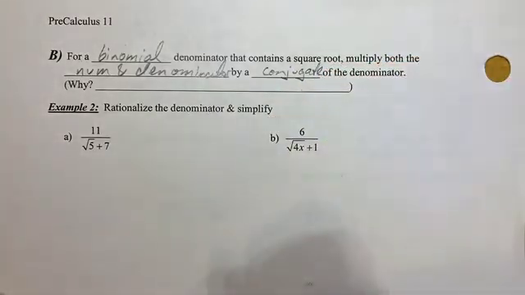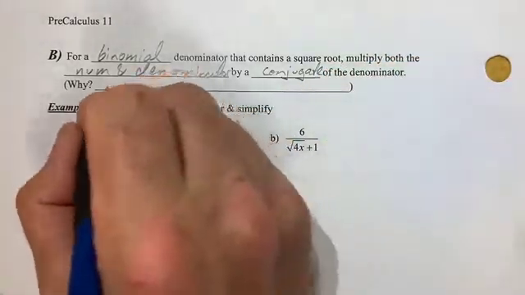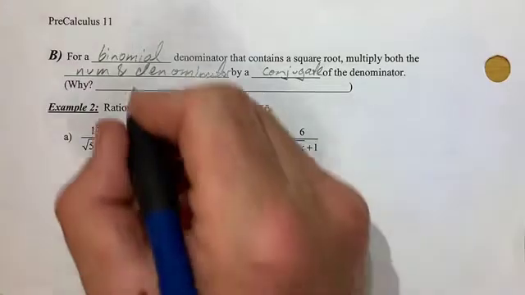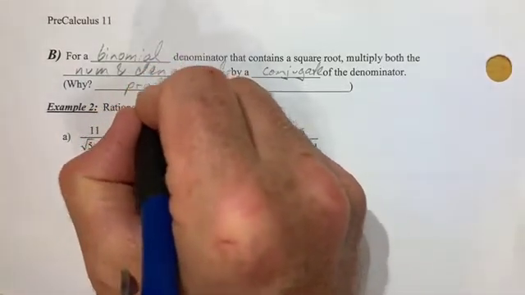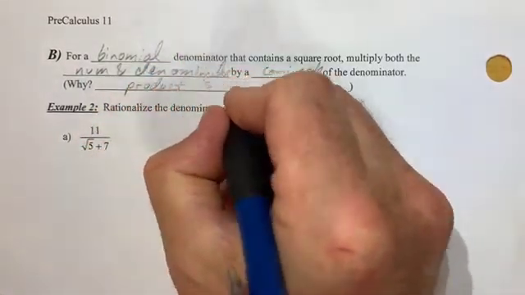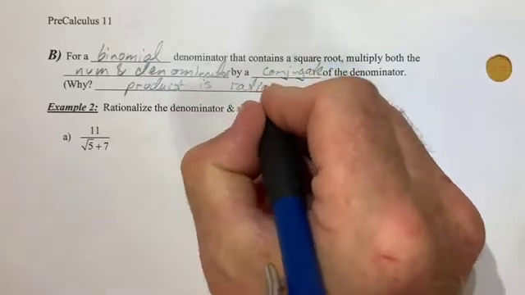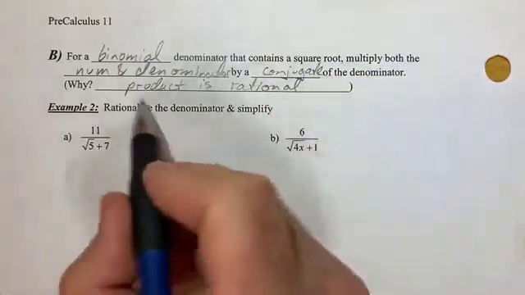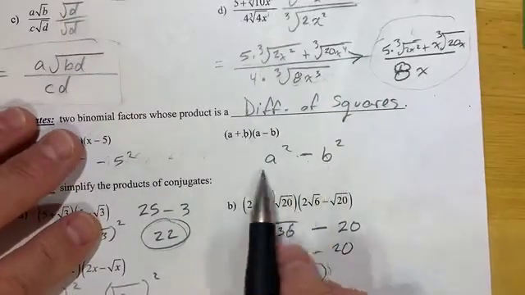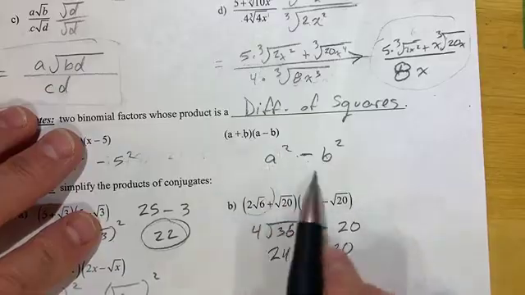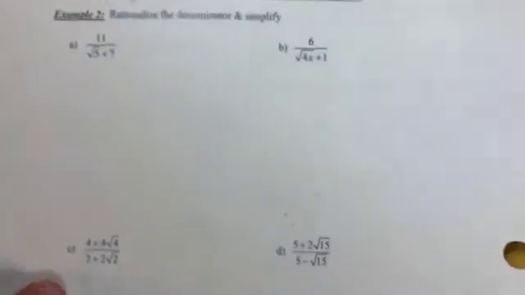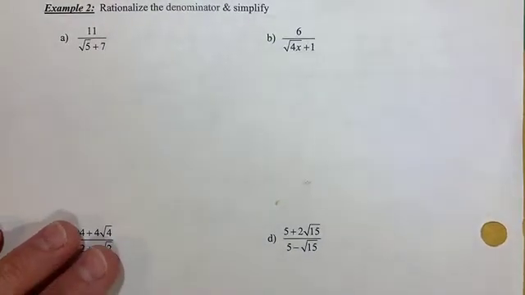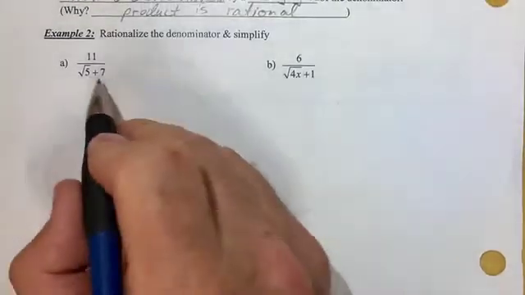The conjugate? Why? Because you remember, if I get a square minus a square, the product is rational. In other words, it has no square roots in it. All the radicals disappear. The product turns out to be rational. How come? Because it's something squared minus something squared, and when you square it, those radicals disappear. Now, we're not going to do this for cube roots, just square roots. Okay? So let's try this.